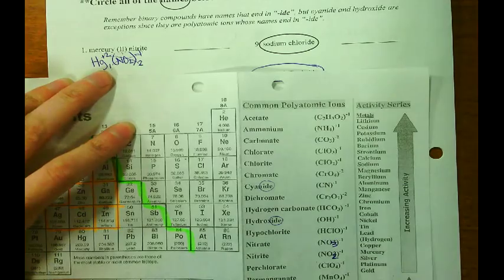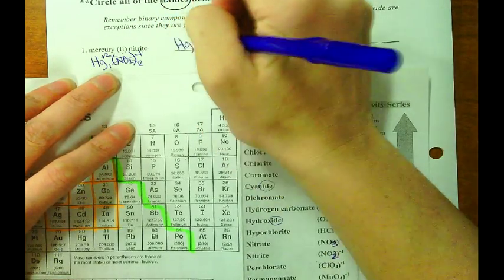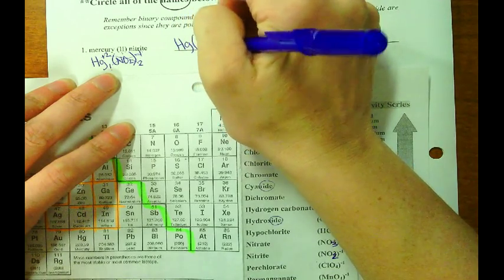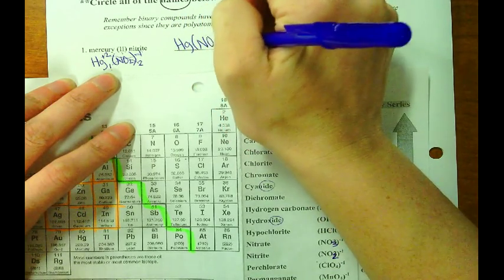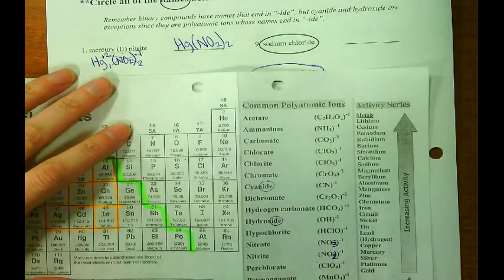So for my students, I reminded you that ones are invisible. So it's going to be Hg, invisible 1, NO2, and there are 2 of them. Mercury nitrite, mercury 2 nitrite.